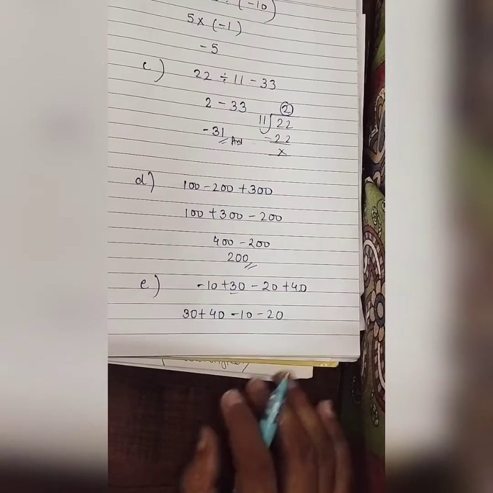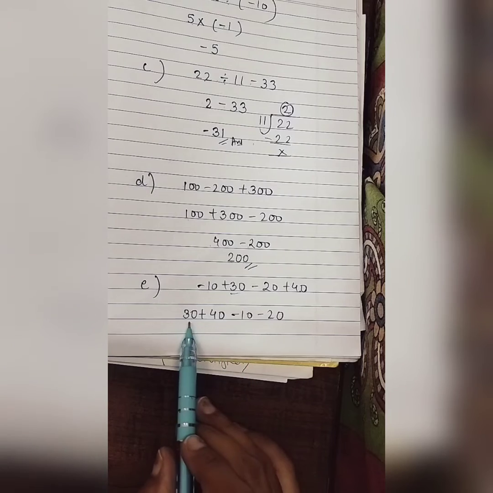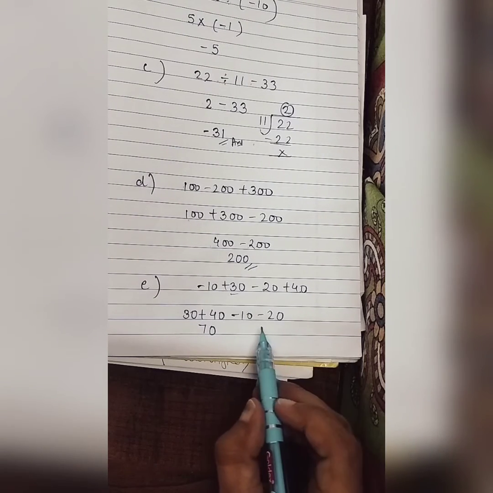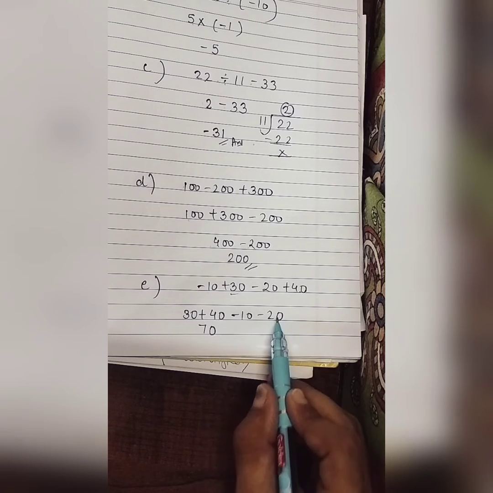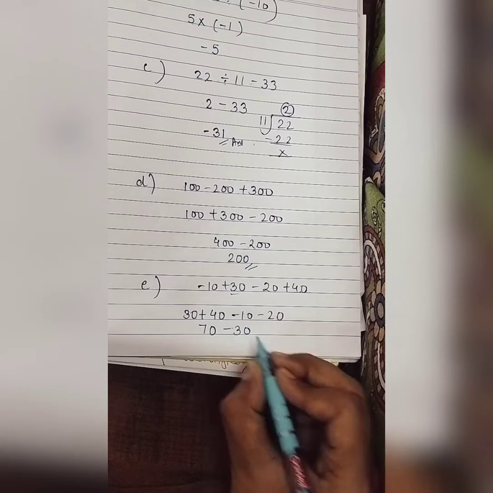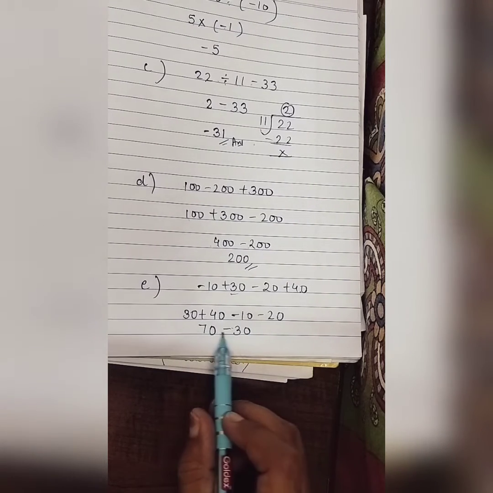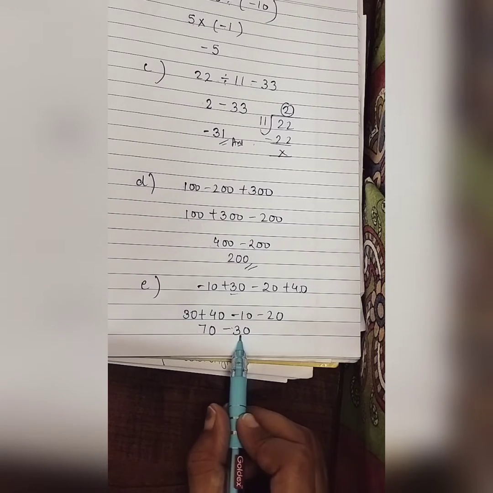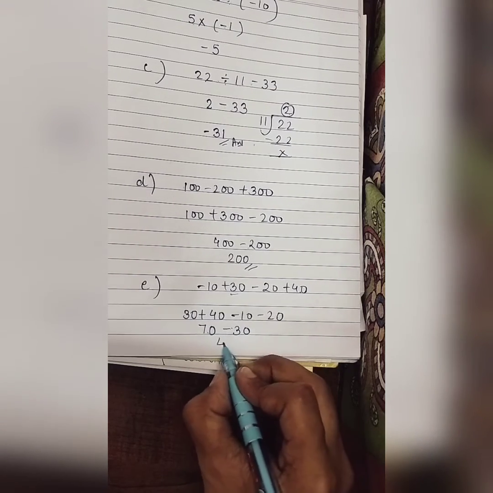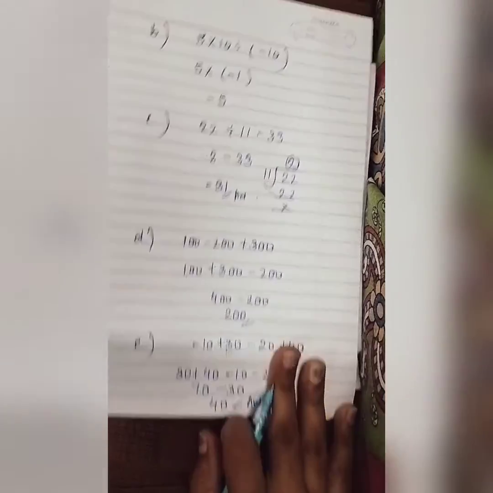Now first we need to add all the positive numbers together, that is 30 and 40. 30 and 40 is 70. Then we need to add all the negative numbers together. 10 and 20, that is minus 30. Now 70 minus 30, where one number is positive and one number is negative. When the signs are different, we always have to do subtraction. So 70 minus 30, that is 40. 40 is the answer. I hope this is clear.